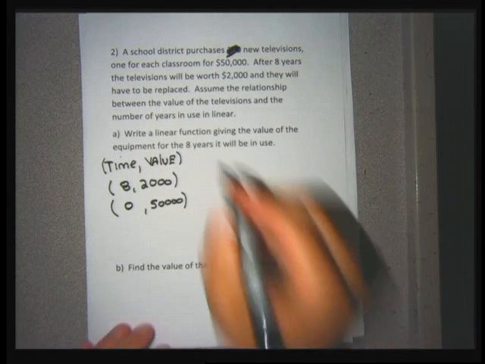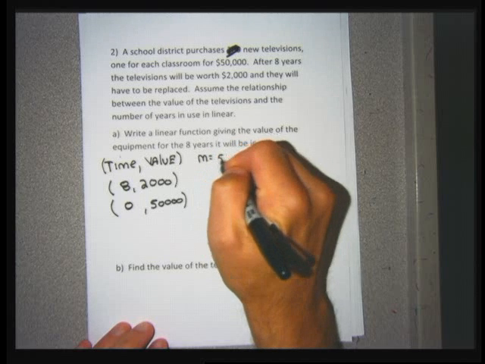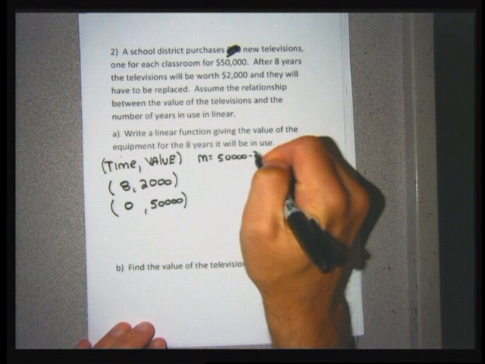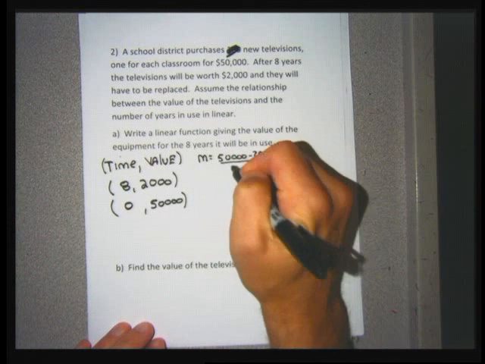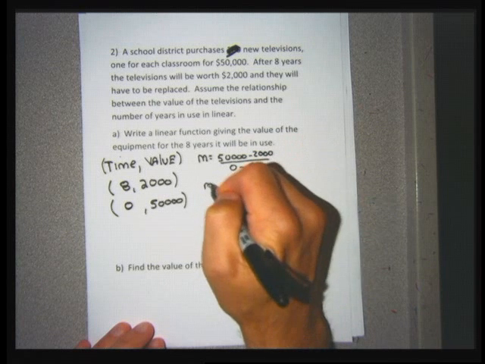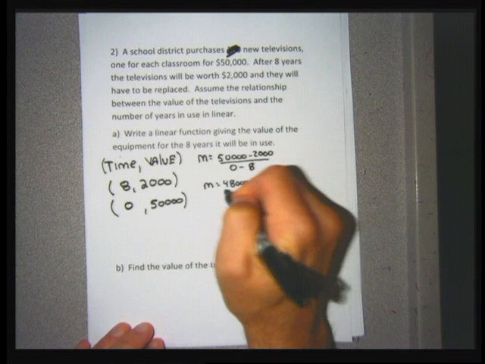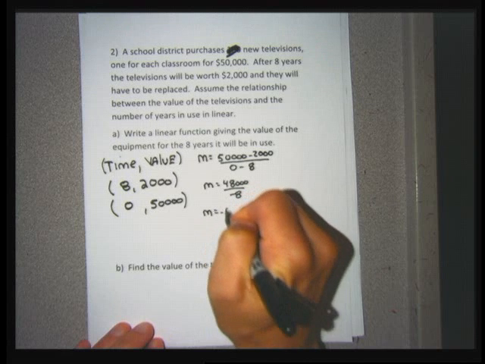I'm going to find an equation of a line by first finding the m. I'm going to go y2 of 50,000 minus y1 of 2,000 over x2 of 0 minus x1 of 8. This is going to give me 48,000 over negative 8. The slope is going to be negative 6,000.